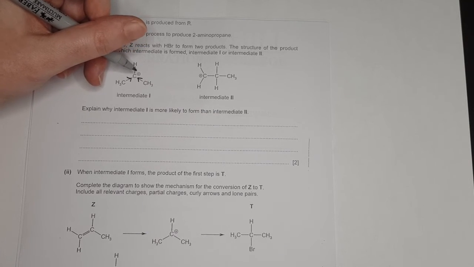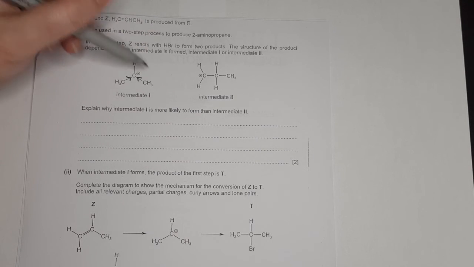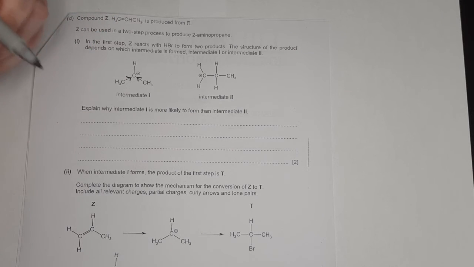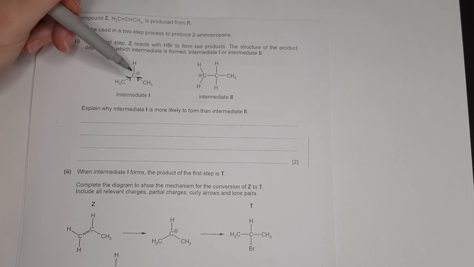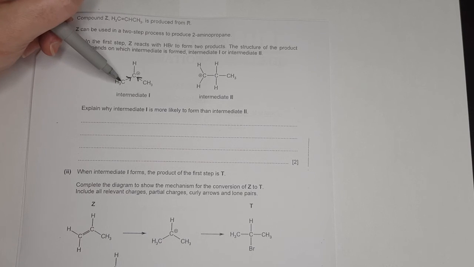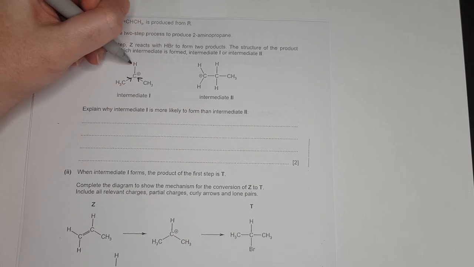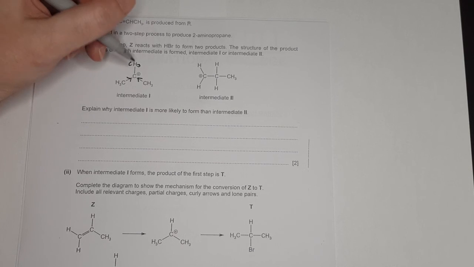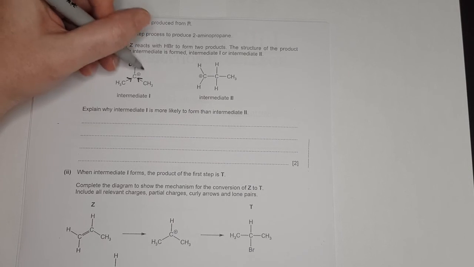But here, it has carbon groups on both sides that could give the electrons to this carbon in the middle. So that's why we would form intermediate 1, because there are more alkyl groups around that could donate the electrons to that. So the more there are, the more stable it becomes. If this was also a CH3, it would be even more stable, because it would also then give to that.